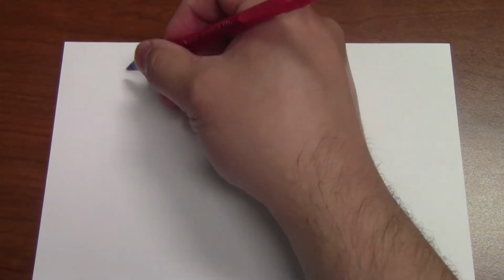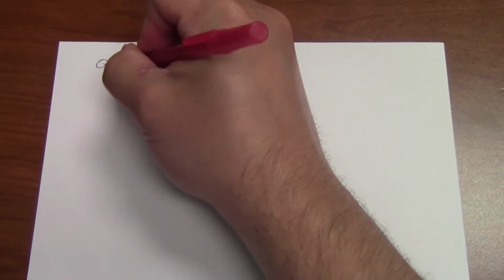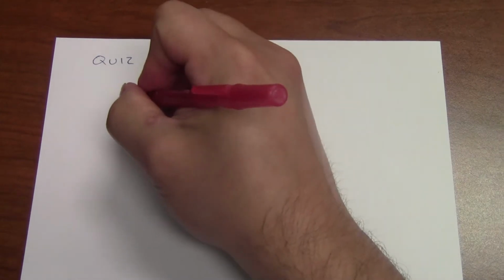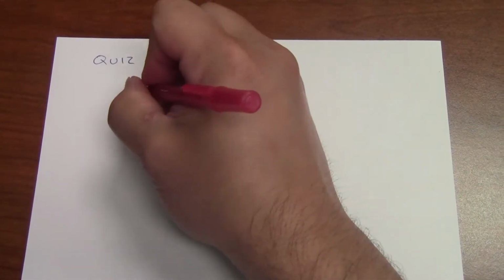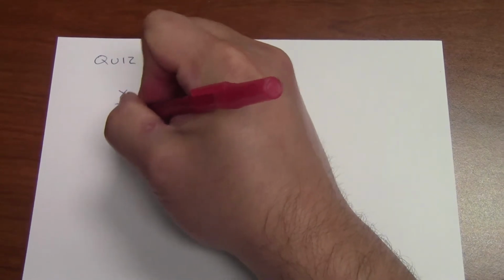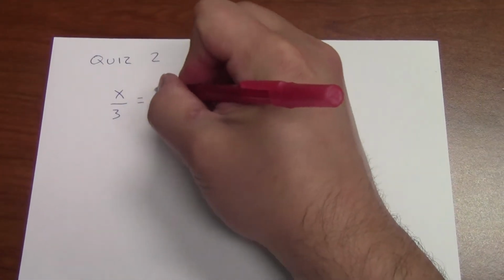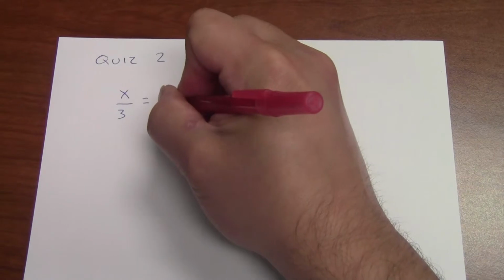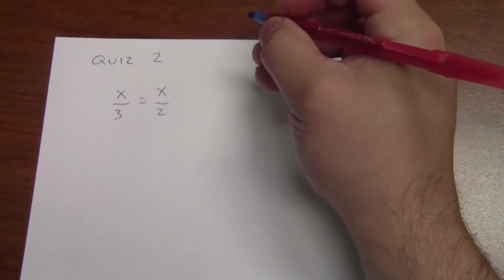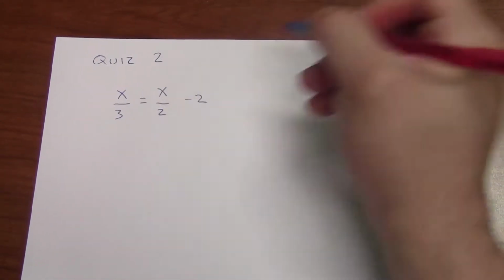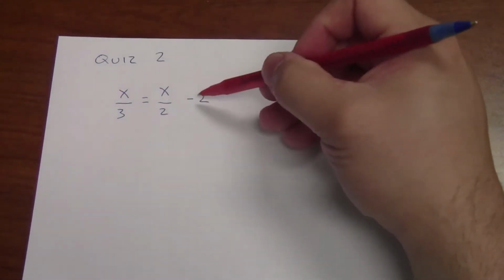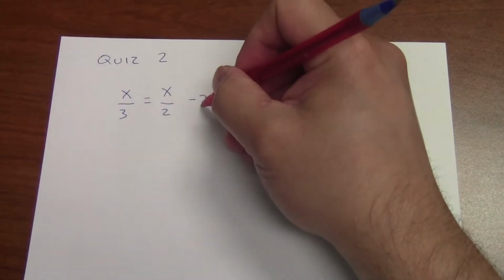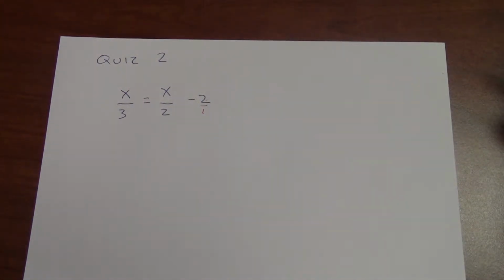All right, this is still quiz 2. Let's try some lowest common denominator stuff. So if I have x over 3 is equal to x over 2 minus 2. Now, remember this negative 2 is really just a 2 over 1. That's really what it is.